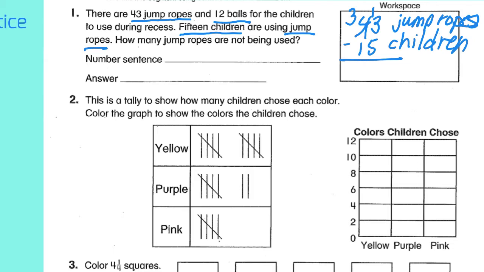So now we have 13 minus 5, which equals, everyone get ready? Yes, 8. And over on the other side, we have 3 minus 1, which equals 2. So it looks like we have 28 jump ropes left.